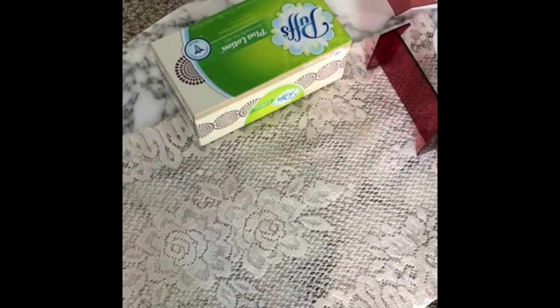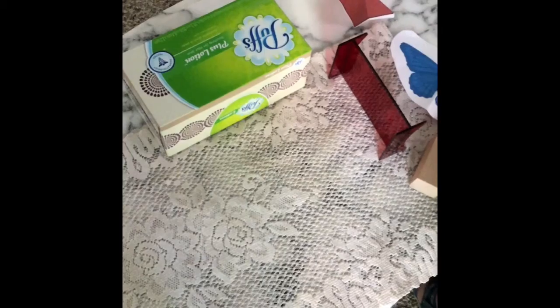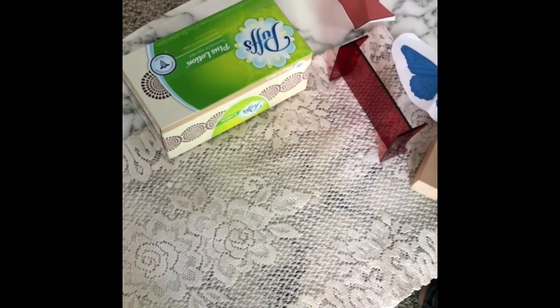Today, we talked about symmetry, and we talked about solid shapes. The sphere, the cube, and the rectangular prism. I hope this helped.